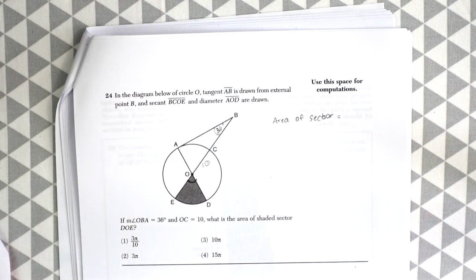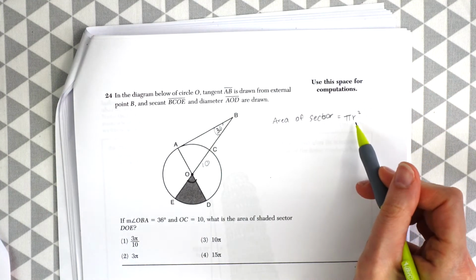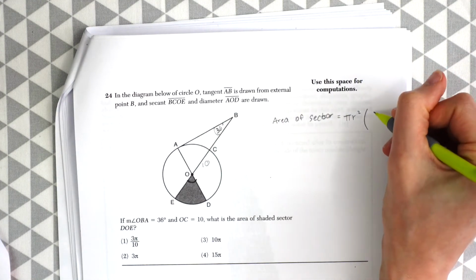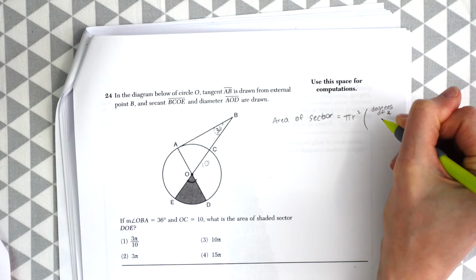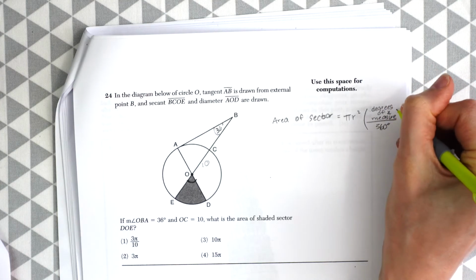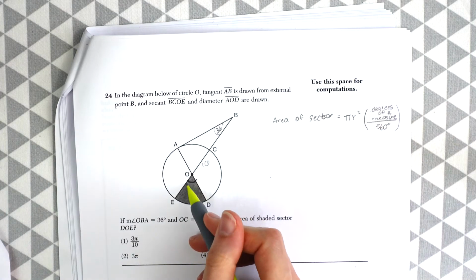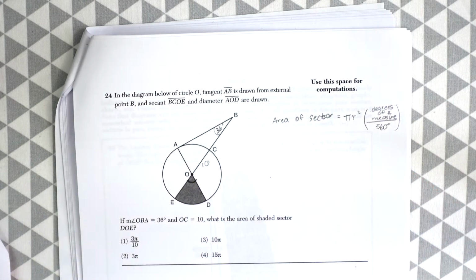The formula is pi r squared, just like the normal area of a circle formula, but now we take the degrees of the angle measure and divide it by 360 degrees, right? Because it's like you're taking a piece out of the pie, just one piece of the whole 360 degrees.